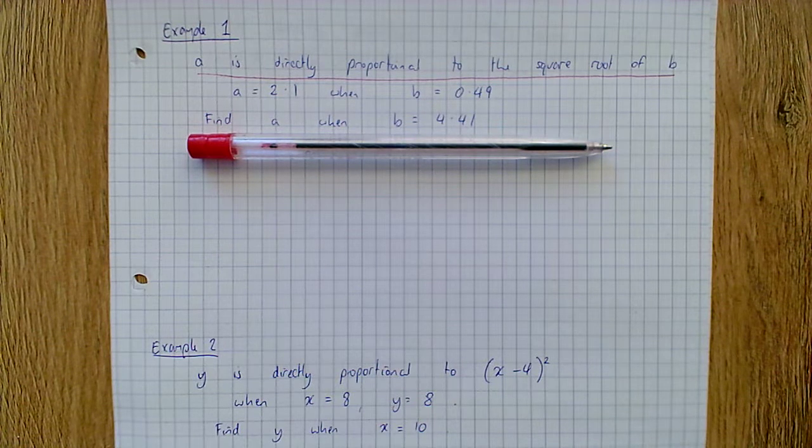Okay, so I've written some example questions to help you with the past exam questions worksheet that I put on Google Classroom. On Monday's test, there will be one question similar to the direct proportion questions on that worksheet. These examples are very similar to the first three questions on that worksheet. So hopefully this is going to help you.